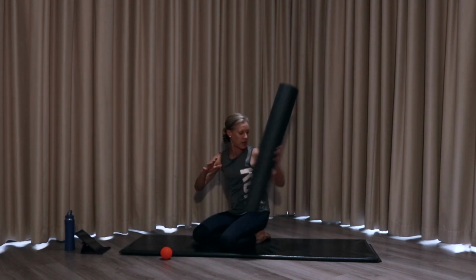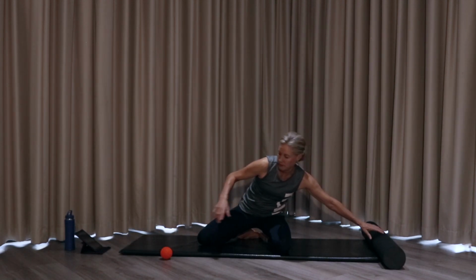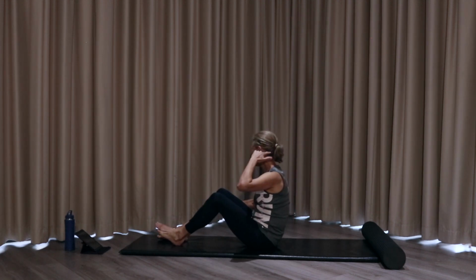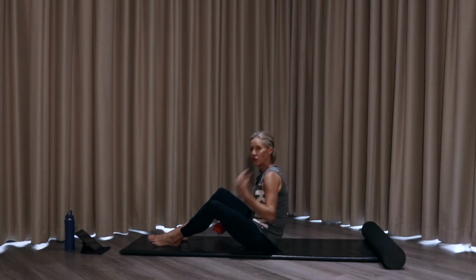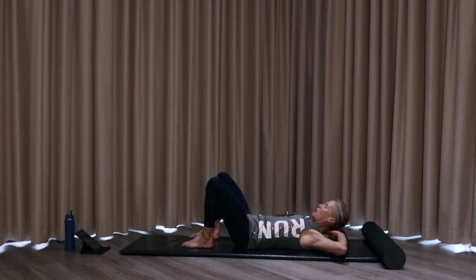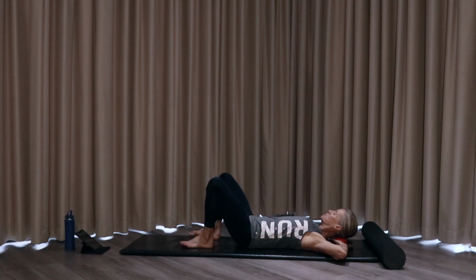Okay, now we're going to come onto our back. And I want you just to keep the foam roller next to you. Let's start off. We're going to release the occiput ridge, the jaw, and the shoulders, those upper traps. So link your hands and bring the ball underneath the top of your spine.